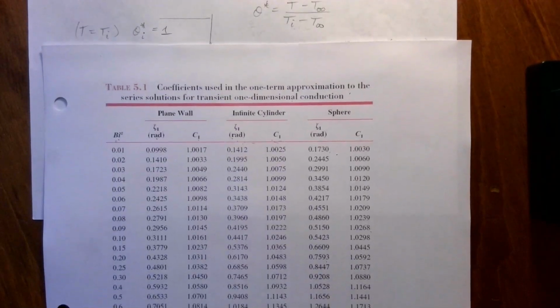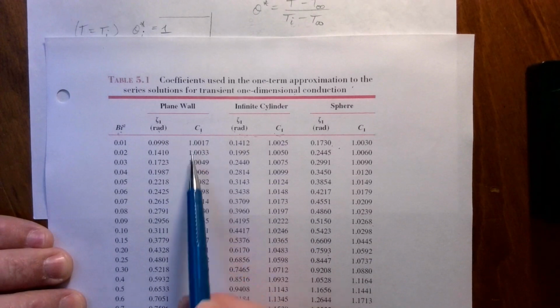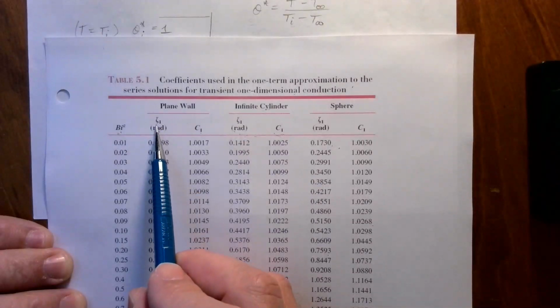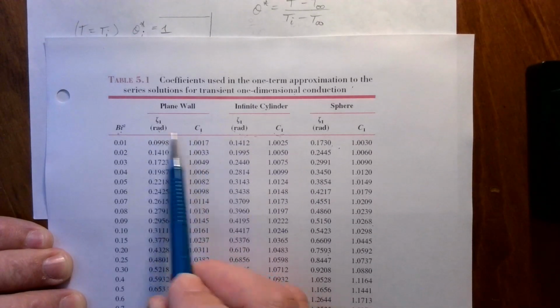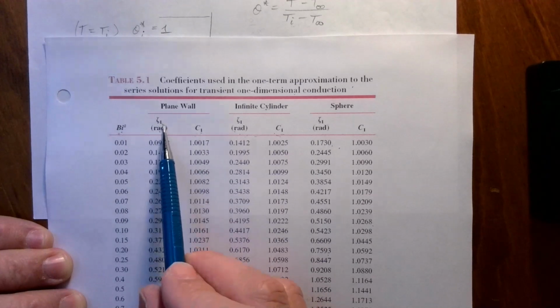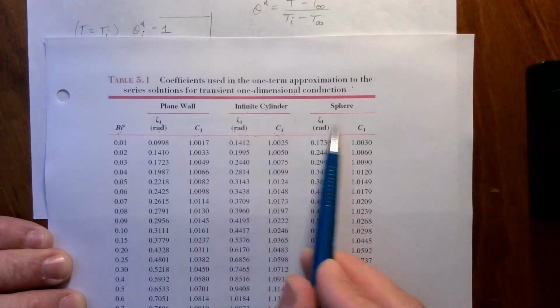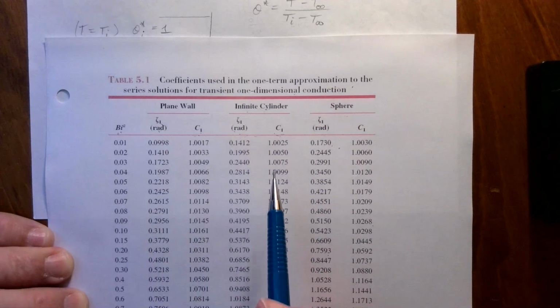Also be careful, for some reason it's popular to mix up these two in your analysis. They are often close in size, and I guess zeta 1 maybe looks a little bit like that C1, but make sure you pay attention to get the right numbers that correspond to a zeta 1 and a C1, and for the appropriate situation. We're going to work an infinite cylinder example.